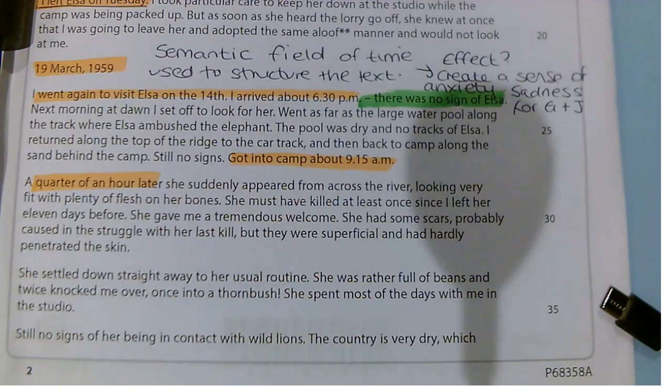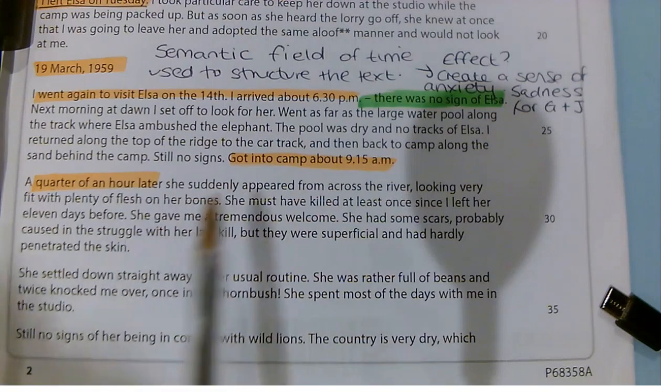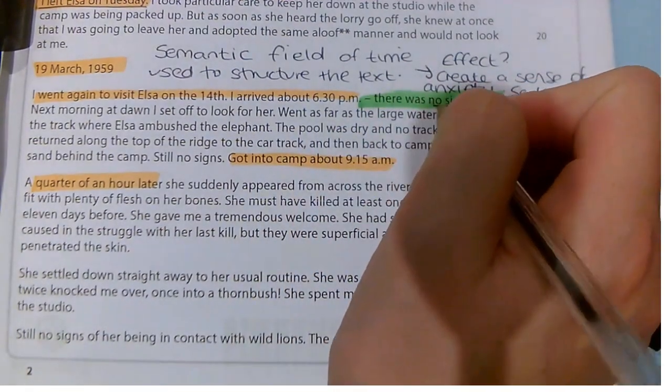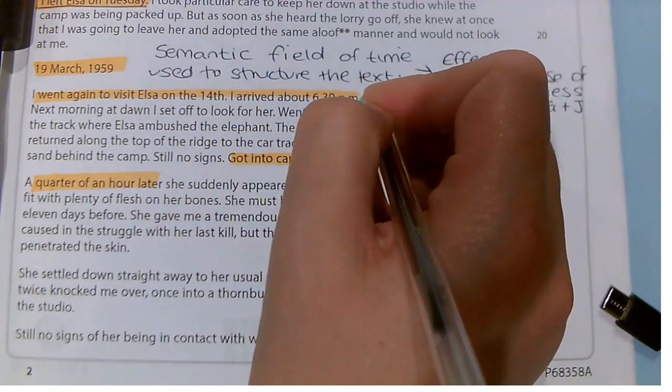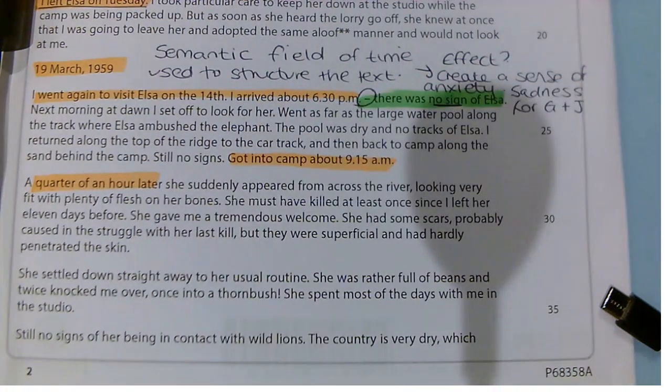Although it's everything they've been hoping for, they want to rehabilitate her. But the sense of there being no sign, particularly, and that's definitely one I would use as a quotation, that no sign of her really begins to get our heart racing. Is Elsa okay? Where is she? Has she been attacked? Has she survived? Will George find her? And that hyphen there really works to build in that anxiety.